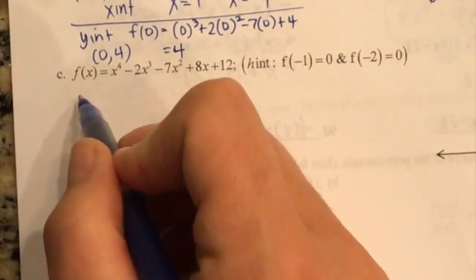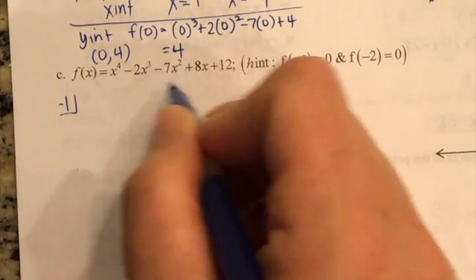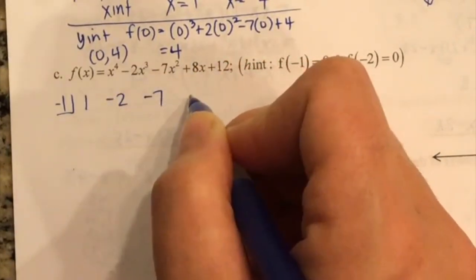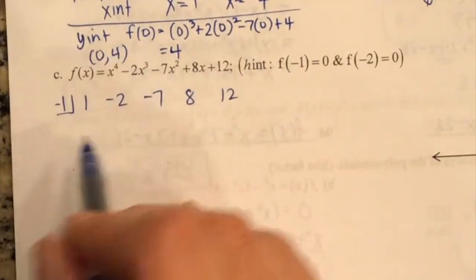We're going to do synthetic division twice. Once with -1. Can you see? Yes, you can. 1, -2, -7, 8, and 12. 4, 3, 2, 1, 0. Okay.